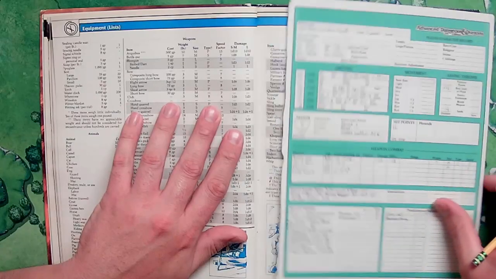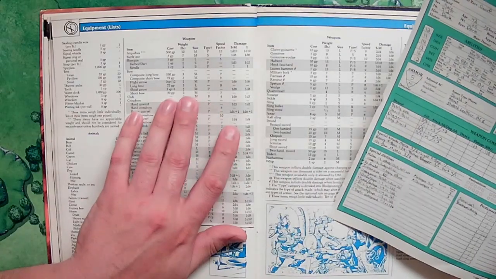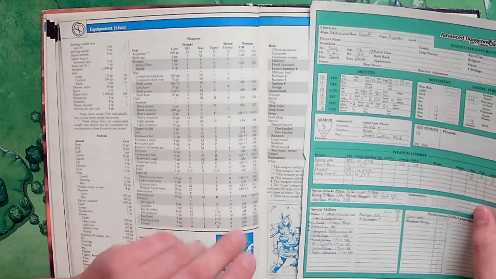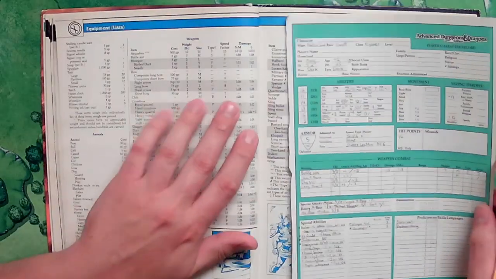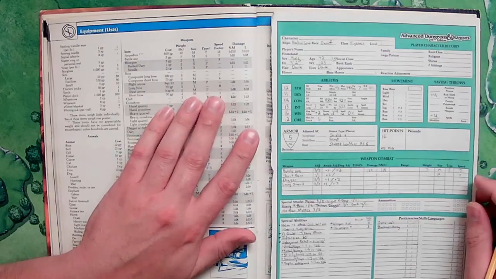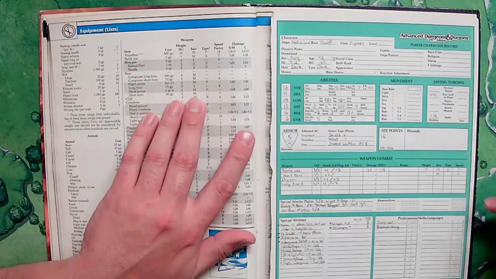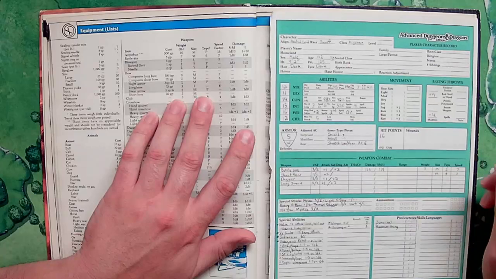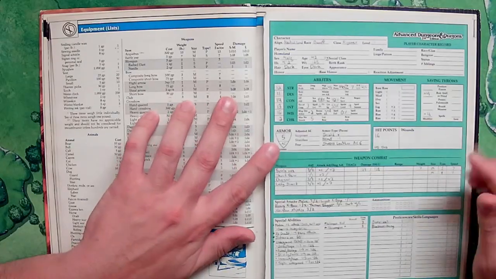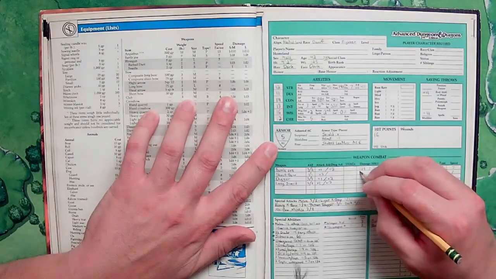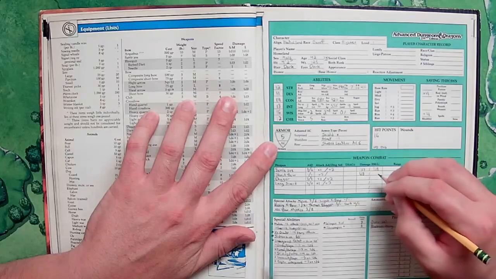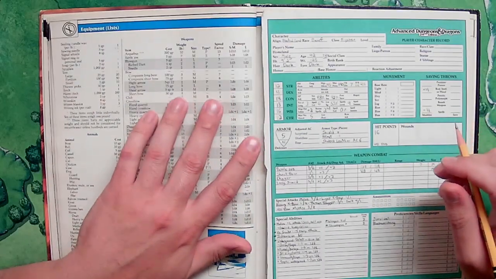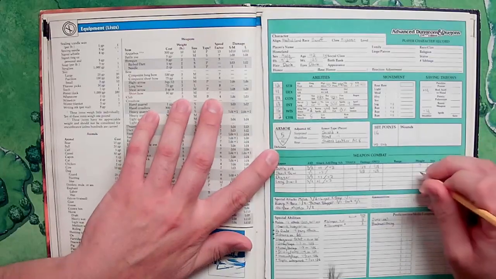Range, doesn't say. Okay. Damage, of course, we're going to go with the bow. The type, there it is. P. 1d8 for damage for short. Looks like it's the same. Okay. There's the weight. I forgot to put that down, which is 2.